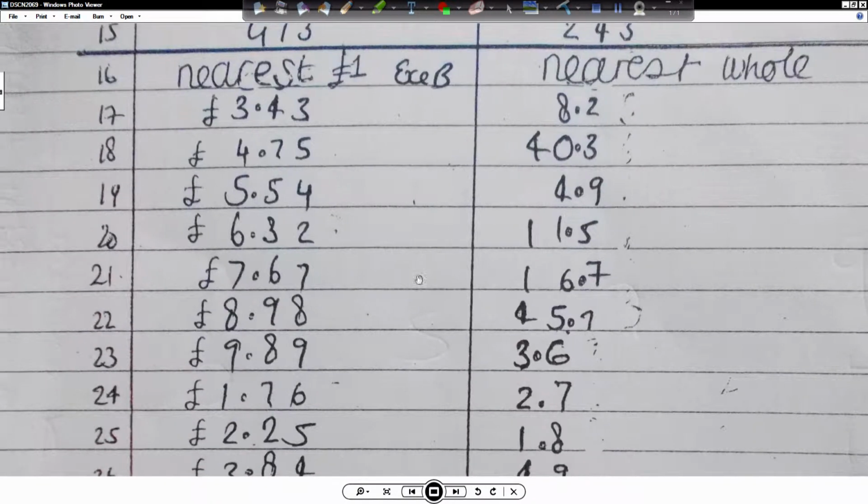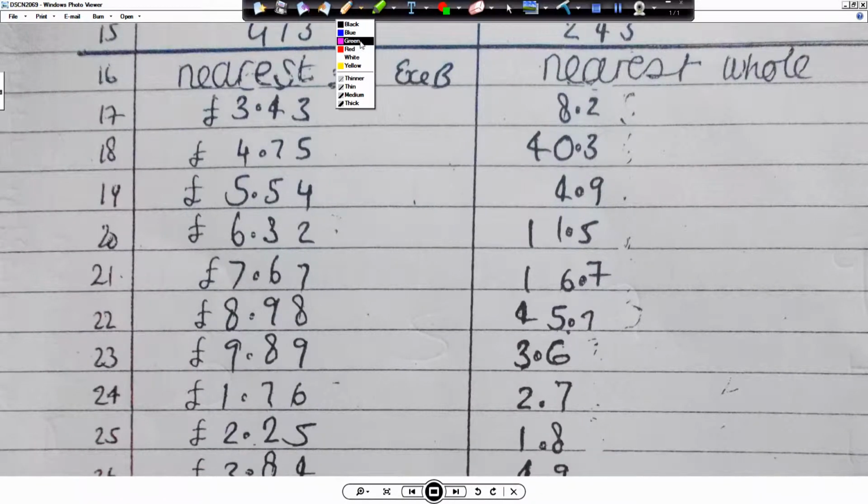So, for example, let's bring the exercise down. So, let's have a look at this one here. £3.43 to the nearest pound. So, the pounds are where? Here's the pound, unit pounds. We look at the next digit, which is the decider. Because it's less than 5, we leave the 3 alone. So, £3.43 to the nearest pound is simply, the answer is just £3, no decimal point, not 3.00. It is just 3. If you put .00, it is wrong.